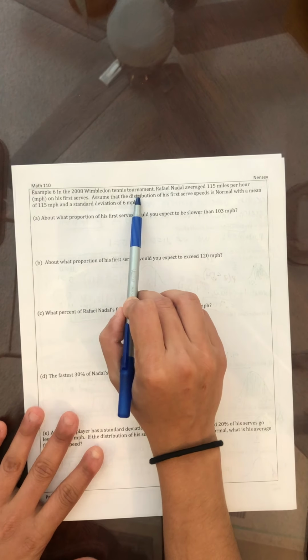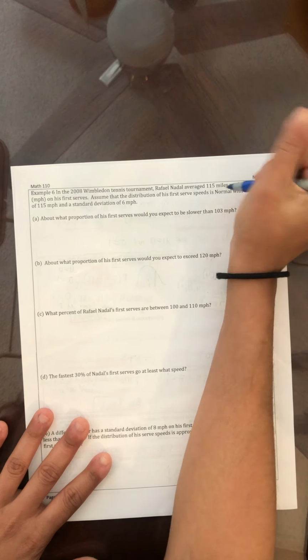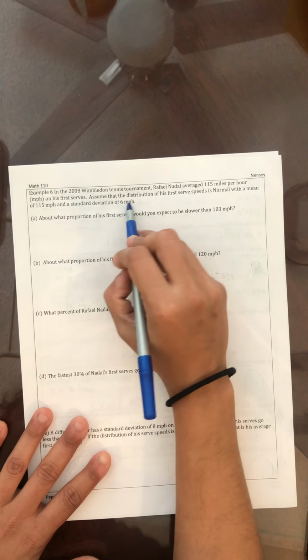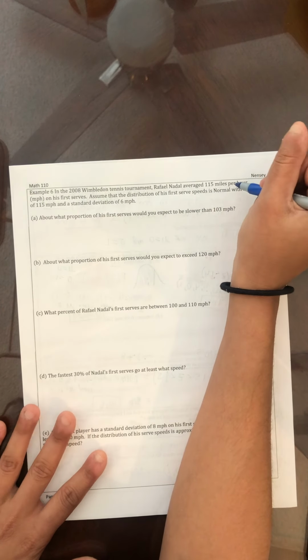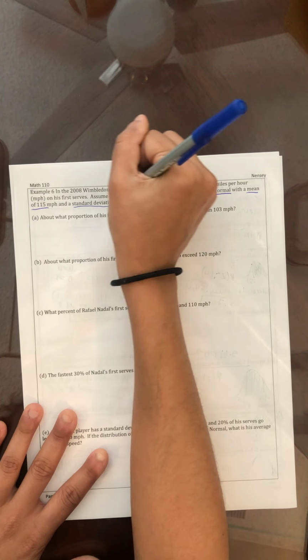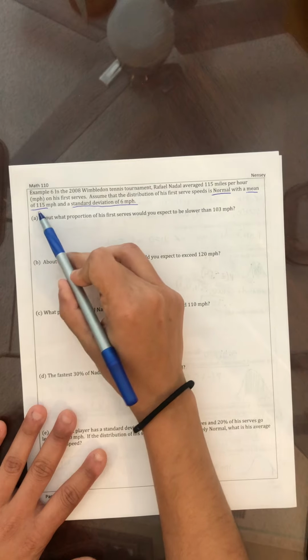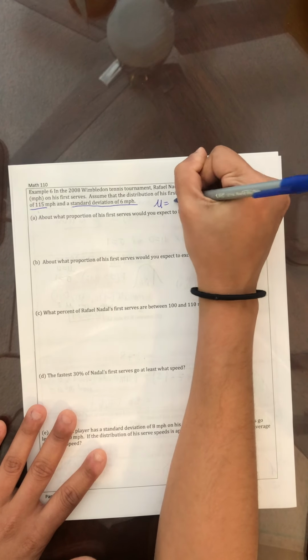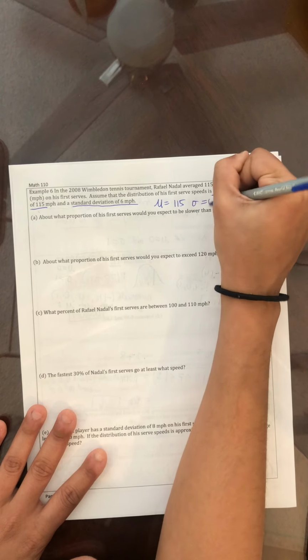It says in example 6, in the 2008 Wimbledon tennis tournament, Rafael Nadal averaged 115 miles per hour on his first serves. Assume that the distribution of his first serve speeds is normal with a mean of 115 and a standard deviation of 6. Now this 115 and this 115 mean the same thing. So I'm going to write some things down, right? Mu is 115 and sigma is 6.